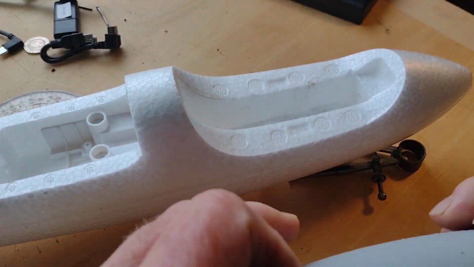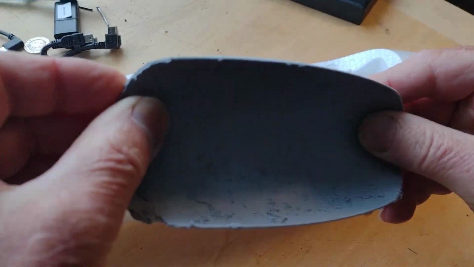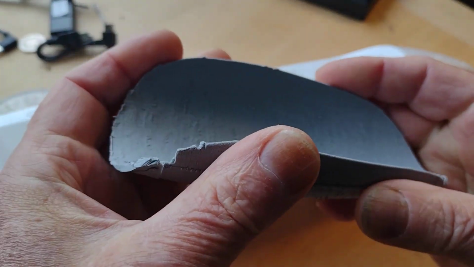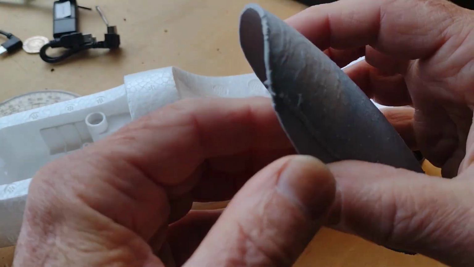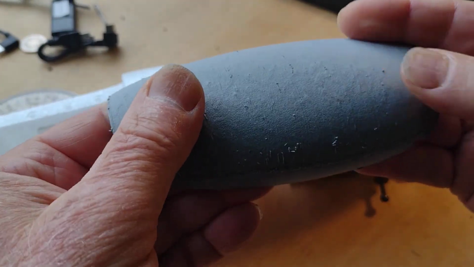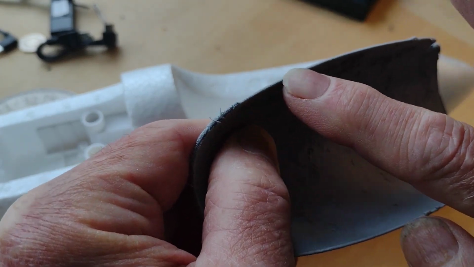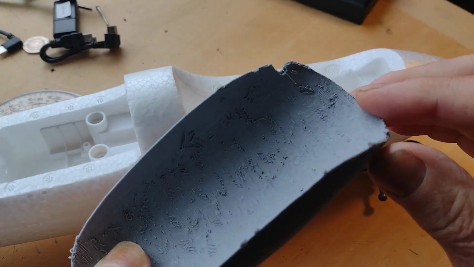My second observation comes from handling the printed copy. It's about 1.5 millimeters thick. Okay, it's stronger than I expected. It does have some flex. However, there's a rather minimum contact area with the fuselage.